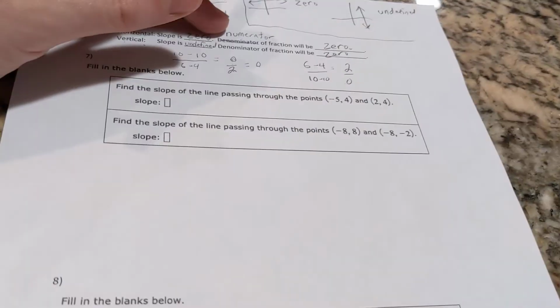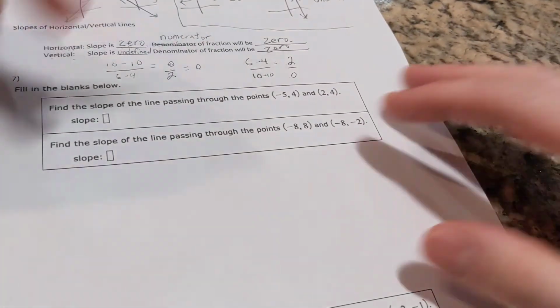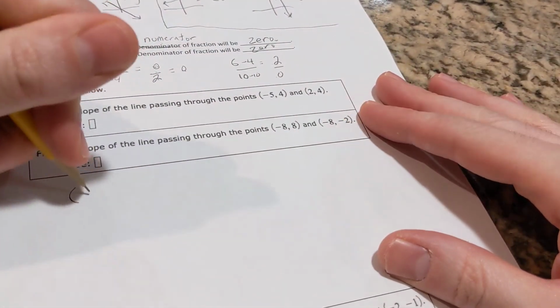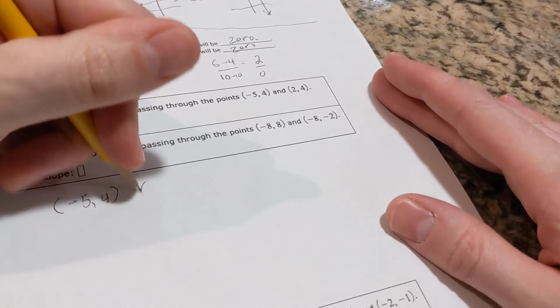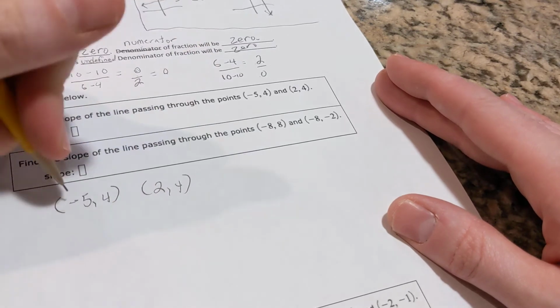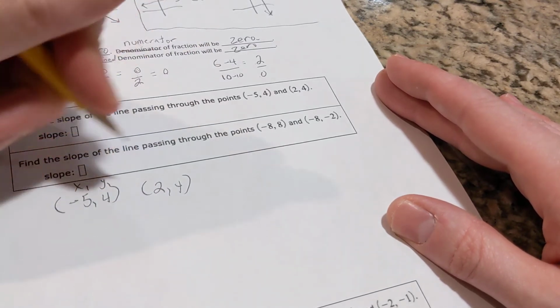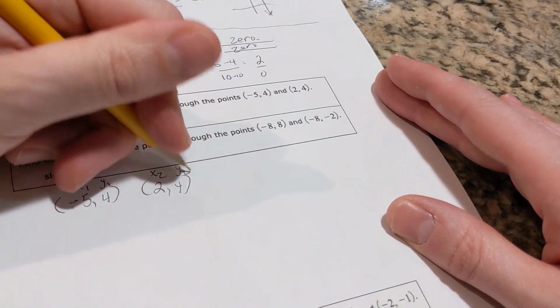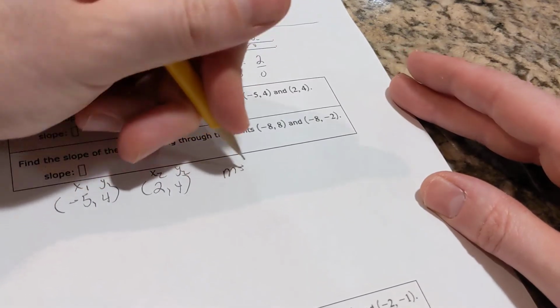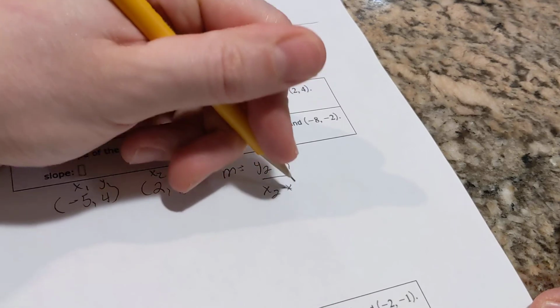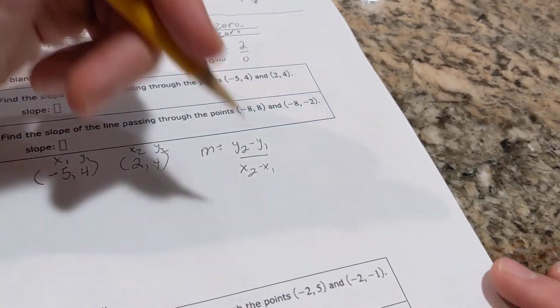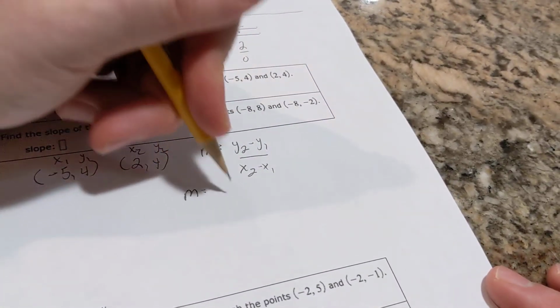So for the first one, -5, 4, and 2, 4, x1, y1, x2, y2. Yes, you need to keep writing it out. Throw everything in the formula.